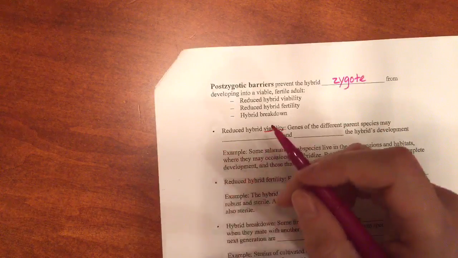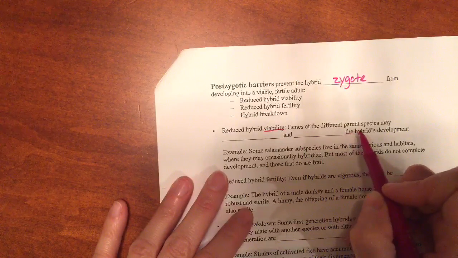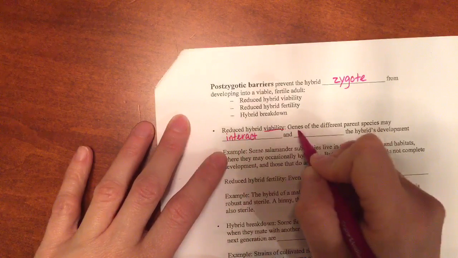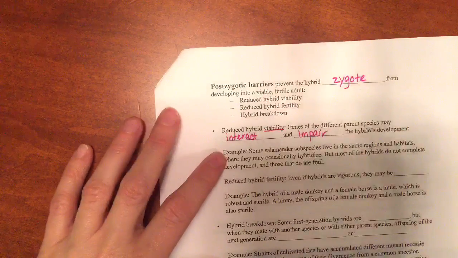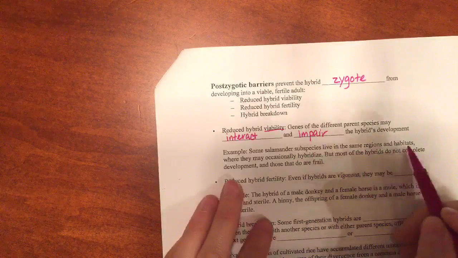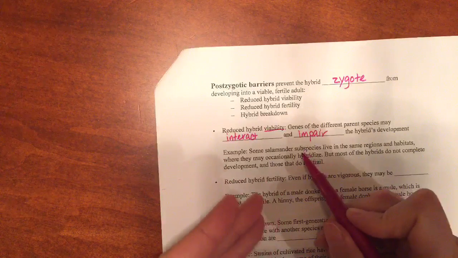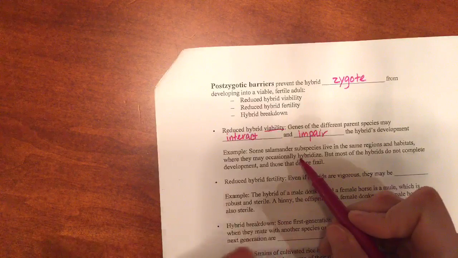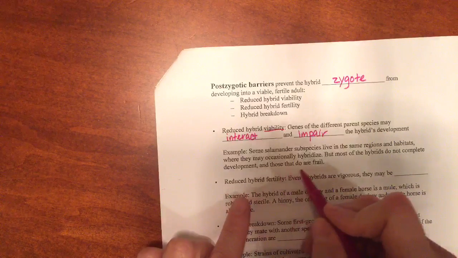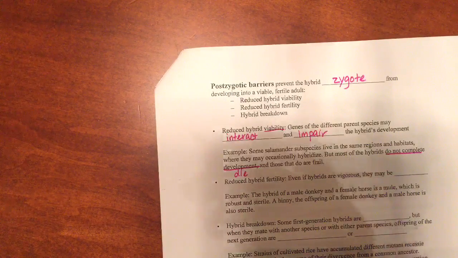Remember, viability is the ability to live. It's being successful at life. Genes of the different parent species may interact and impair the hybrid's development. For example, these salamander subspecies live in the same regions and habitats where they occasionally hybridize. They breed and form a zygote, but most of the hybrids do not complete development, so they die before they finish developing, and those that do are frail.